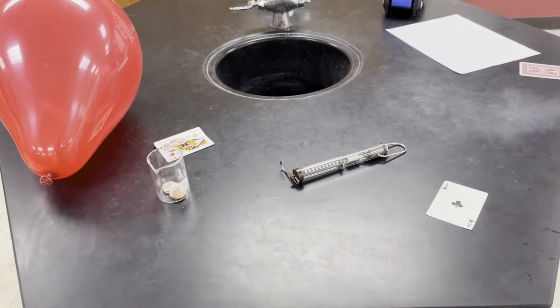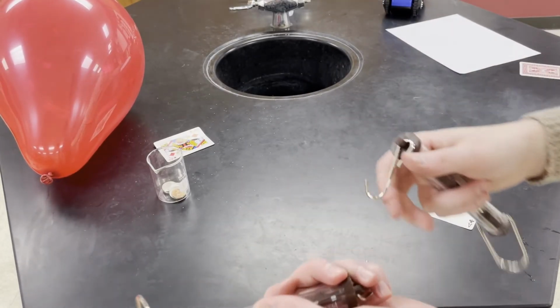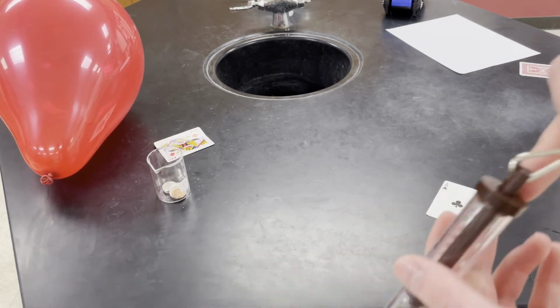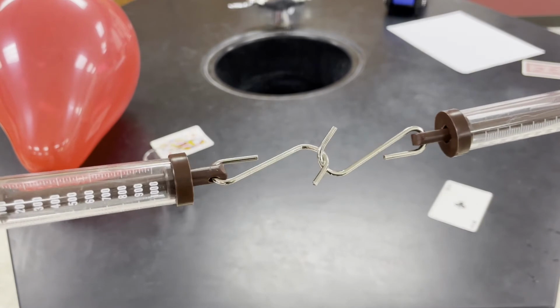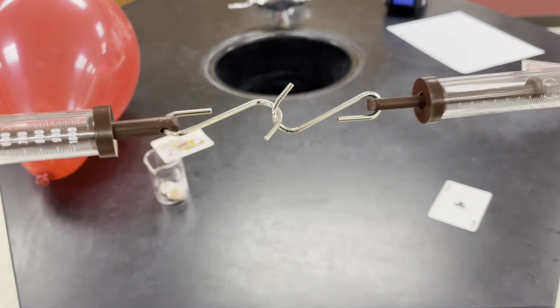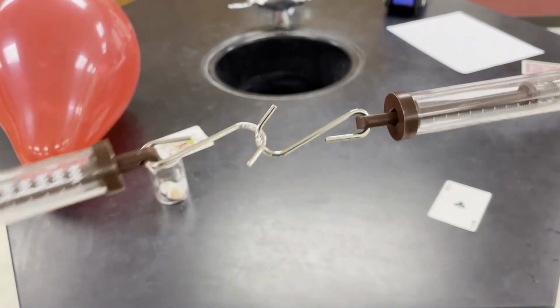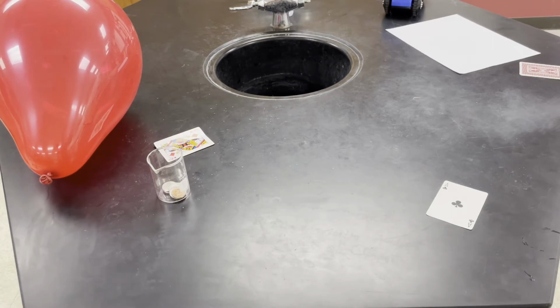Now I can hook two spring scales together, like so, like this, and pull them apart from each other, like that. Let me turn this so I've got the force side aiming outwards on both of these.